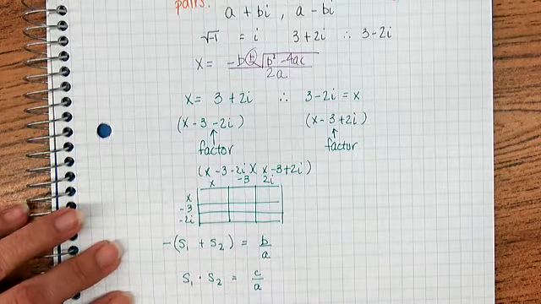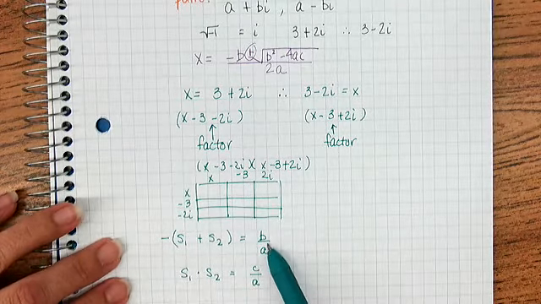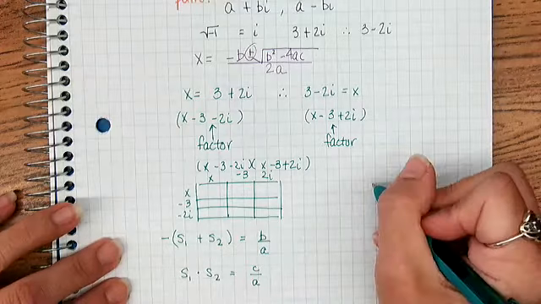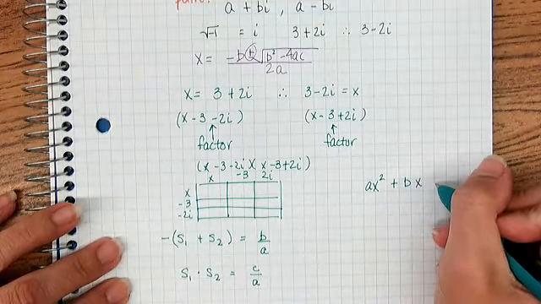So if you didn't see that last year, I personally think this is great. Where does that all come from? It comes from the coefficients on the quadratic, ax squared plus bx plus c.